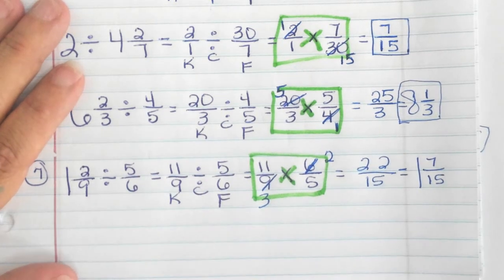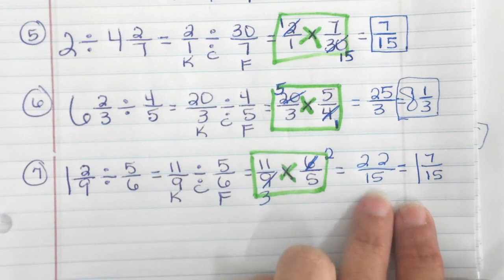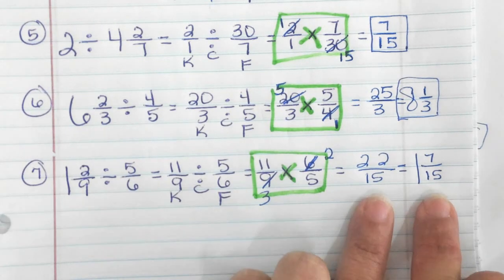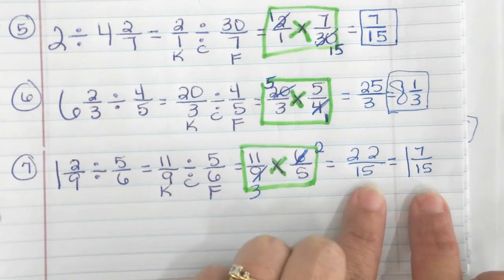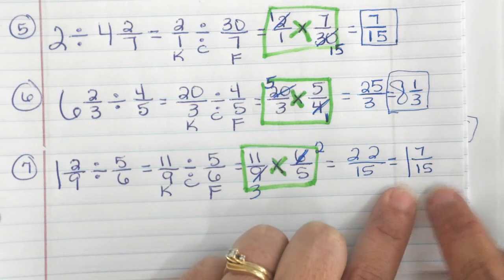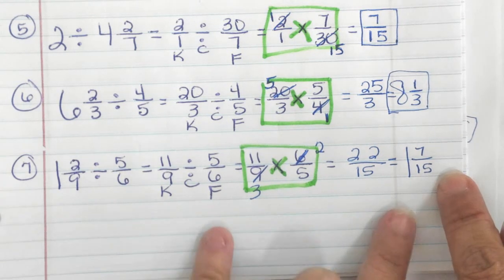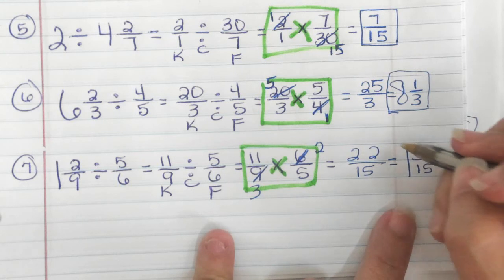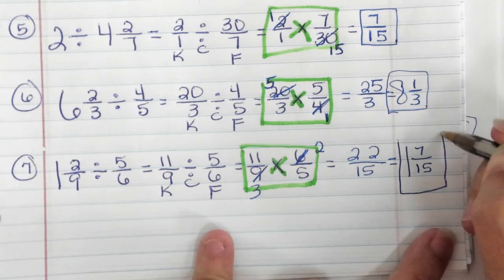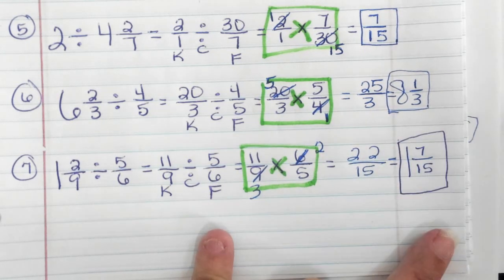Y'all, when you took Friday's quiz, you would have something like this, and you even divided it out, but you told me the answer was like 1 6/15. You just subtracted wrong. Just count it twice, like from 15 to 17 type thing.